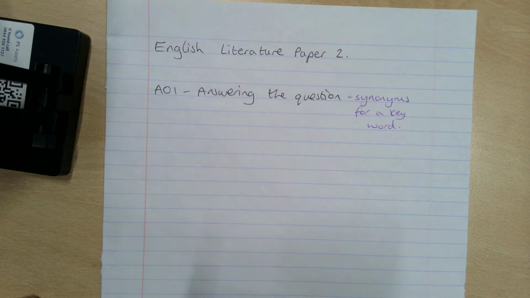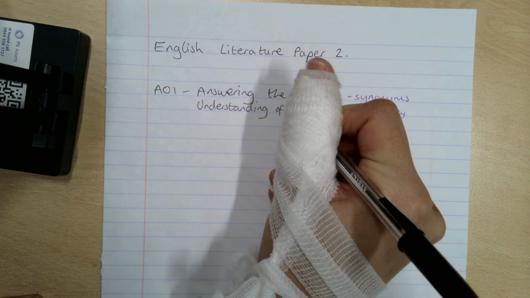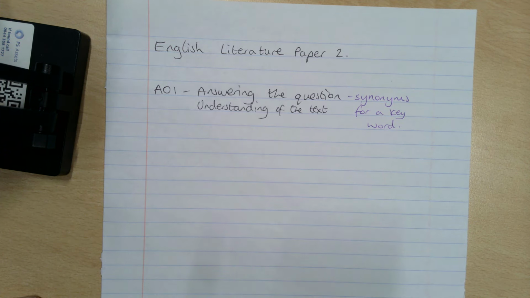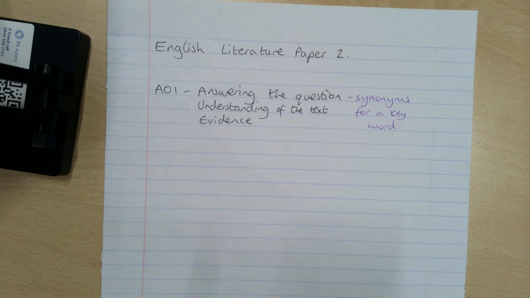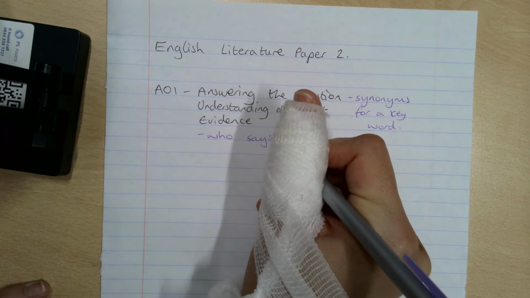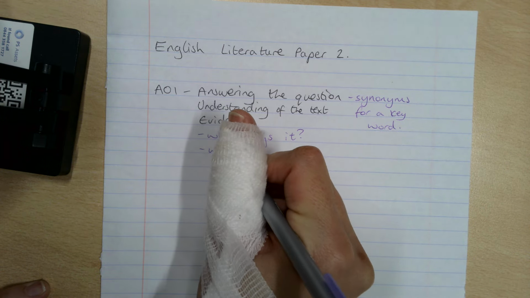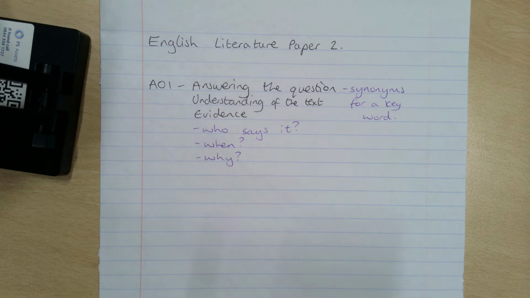The examiners are going to want to see your understanding of the text, and a really good way that you can do that is in relation to your evidence as well. When you're putting a quote in, when it's to do with An Inspector Calls, think about who says the quote, when do they say it, and then think about why they are saying it. That's going to help lead in nicely to your analysis of methods, because you're thinking about why the writer had this character say that, and that's helping you analyse methods there.